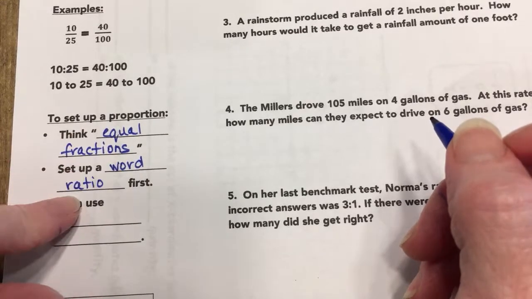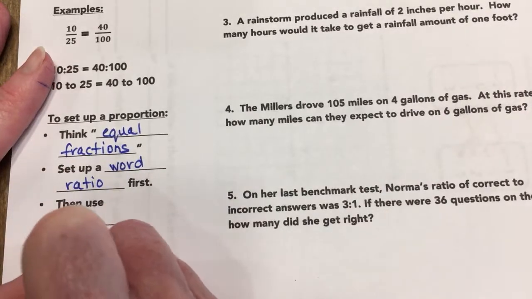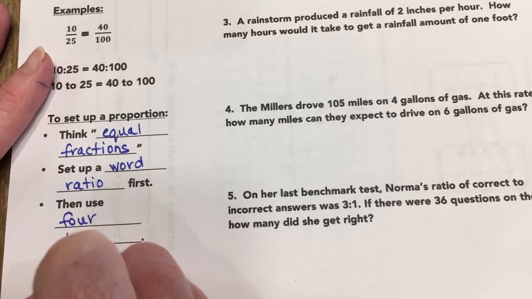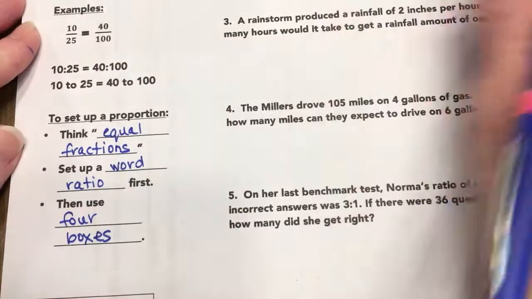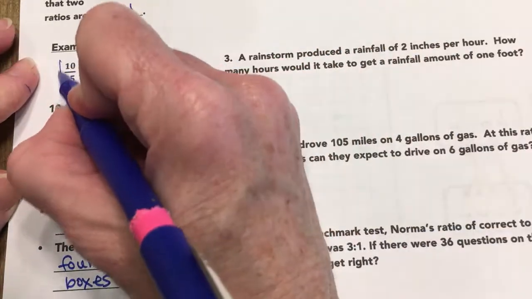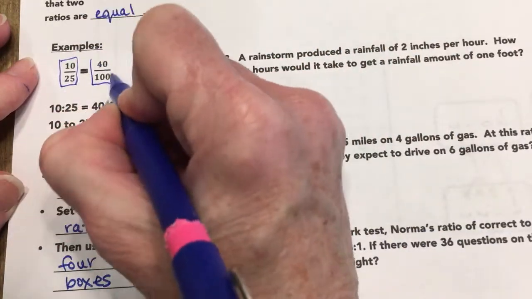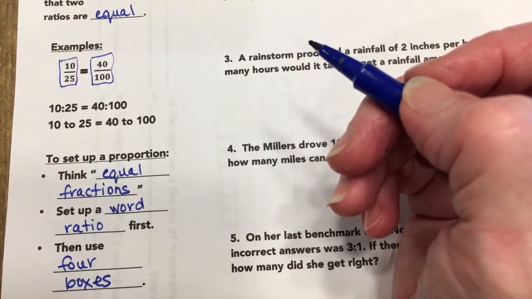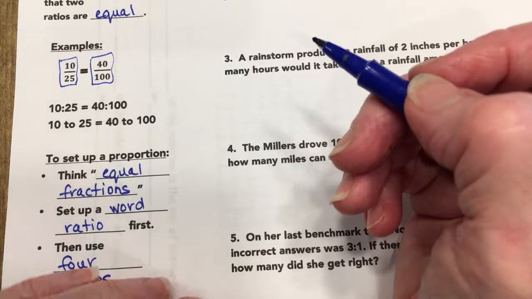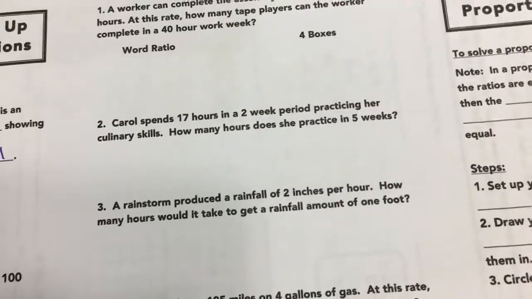Then once you get your word ratio set up, you're going to use 4 boxes. And I'll explain more about this in a minute. But basically, if you look at a proportion, there are 4 numbers. All right, so we're going to think of each number as being in its own box. So we have 1, 2, 3, 4 boxes that we're going to use to set up our proportion. All right, so let's look at a few examples.